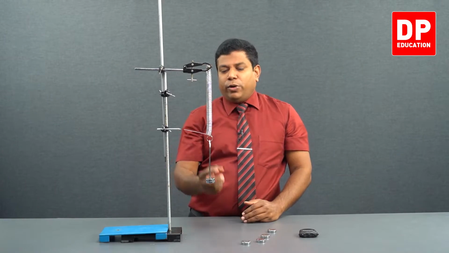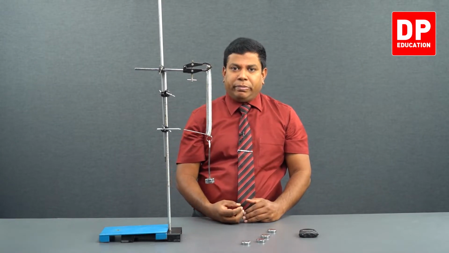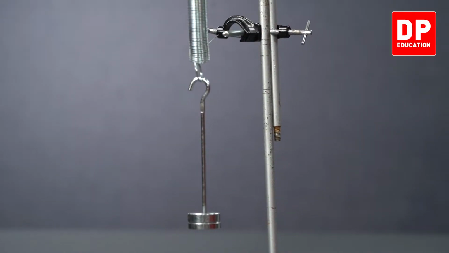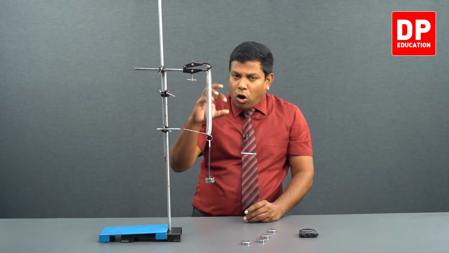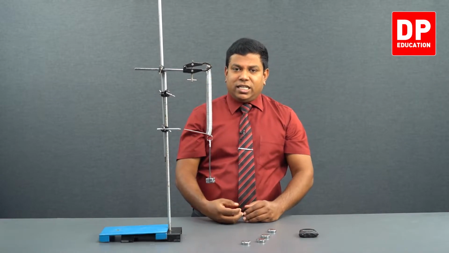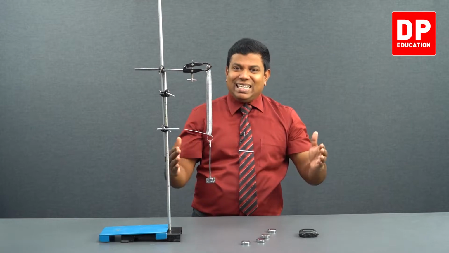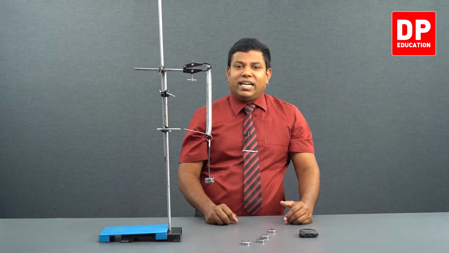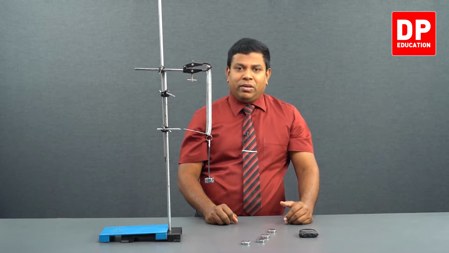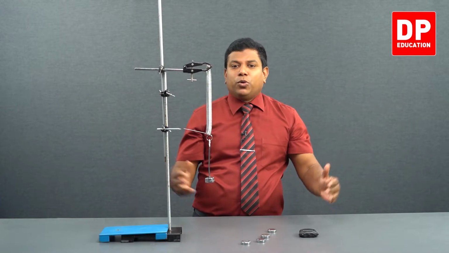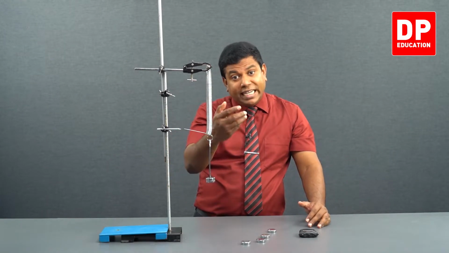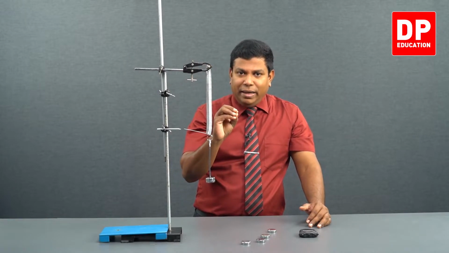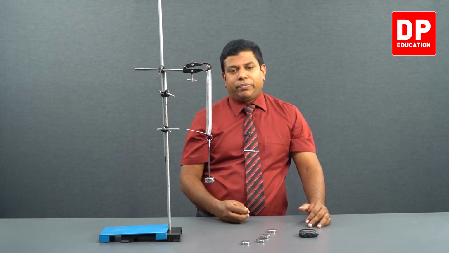Now what are we going to do? We are going to give a small displacement to this mass. It has to be a small displacement because T equals 2 pi square root of m over k is applicable for small displacement, oscillation with small amplitude. What will happen when you increase the amplitude? Then the spring constant k will not remain constant. When you increase the displacement, k might change. Therefore, to do this experiment accurately, make sure you give a very small displacement.